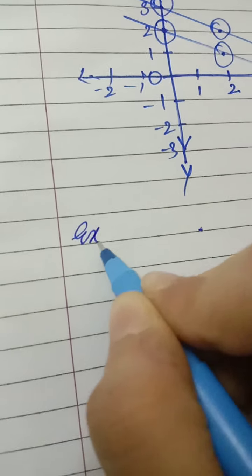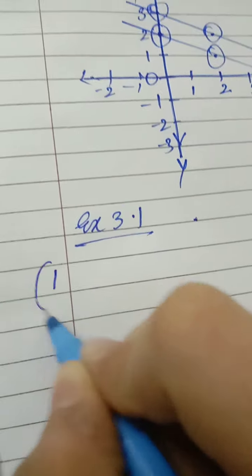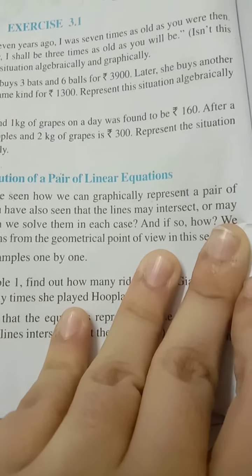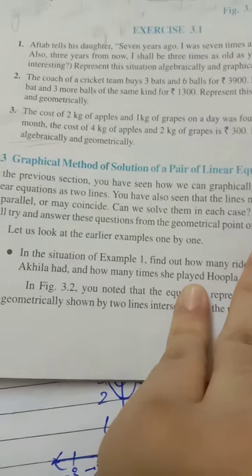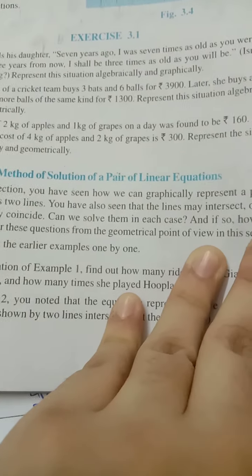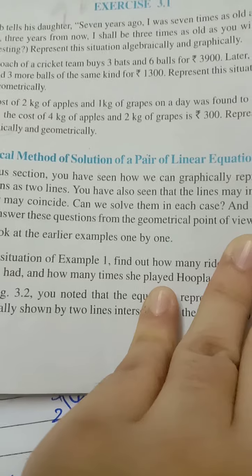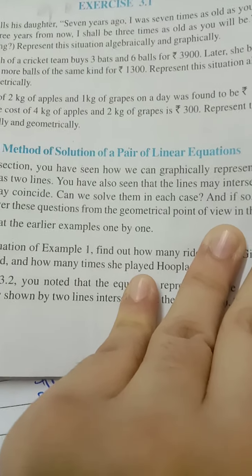So now we start our exercise 3.1. The first question states that Aftab tells his daughter, 7 years ago, I was 7 times as old as you were then. Also, 3 years from now, I shall be 3 times as old as you will be. Isn't this interesting? Yeah, it's very interesting. Represent this situation algebraically and graphically.